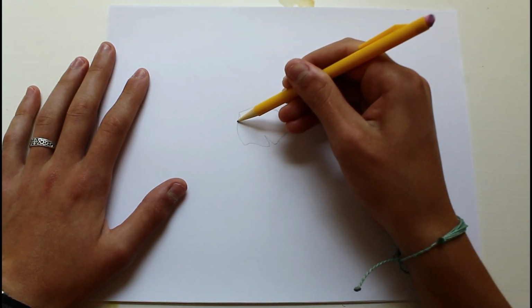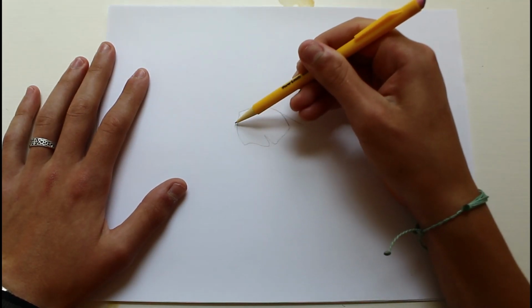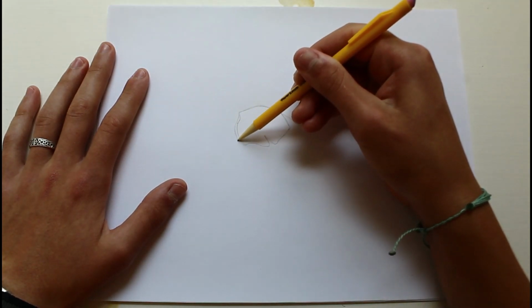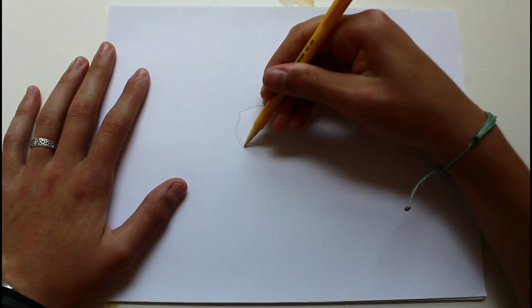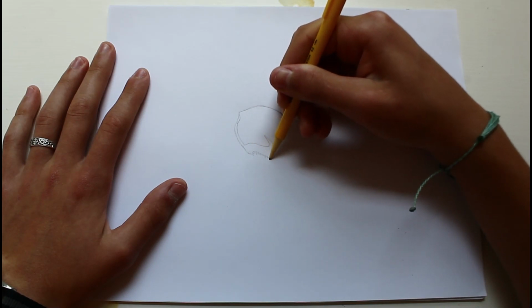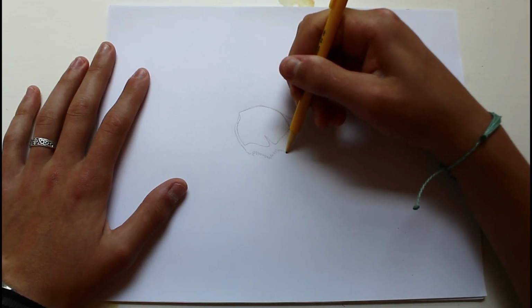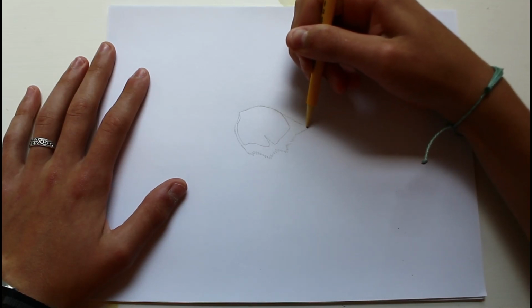I'm going to do a line that comes out, but I'm going to follow this line that we did for his cheek with a little zigzag line. I'm going to keep going, but I'm not going to follow this part. I'm going to come down, and then I'm just going to continue this zigzag line all the way until we meet this line over here.